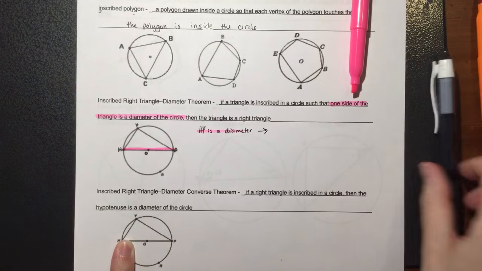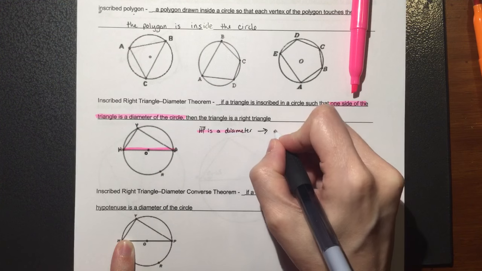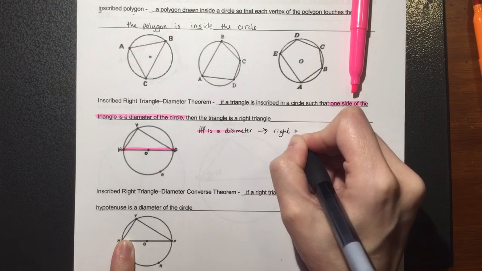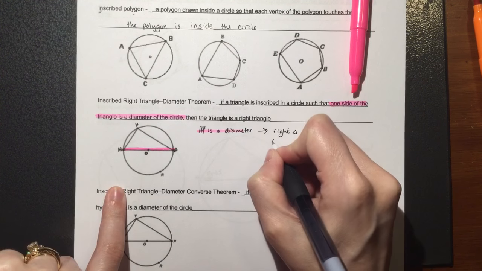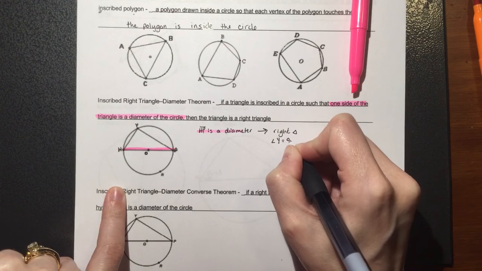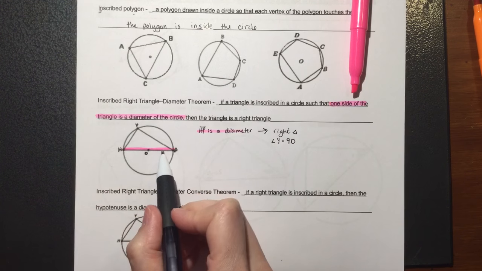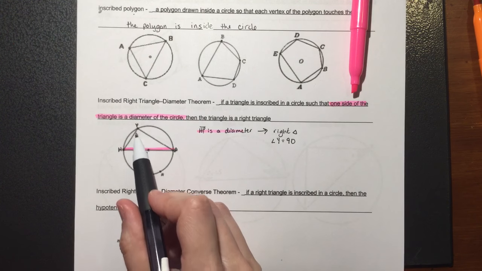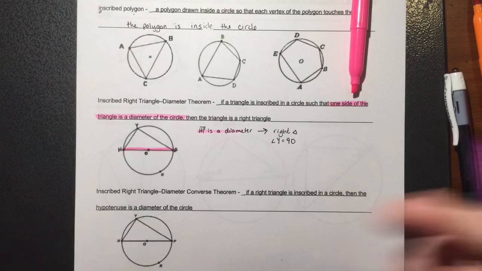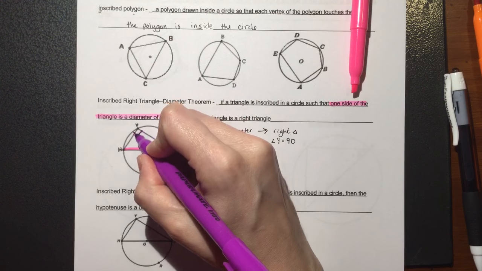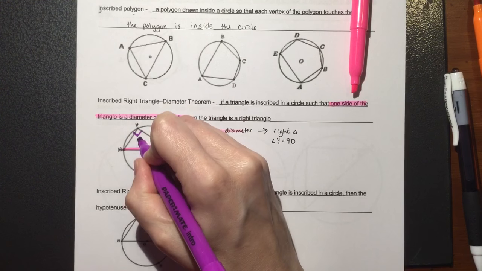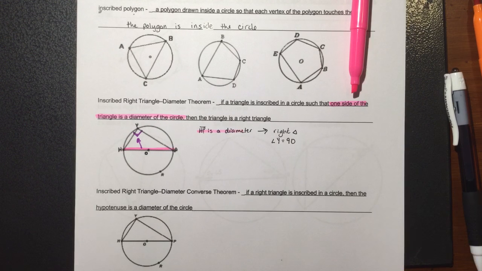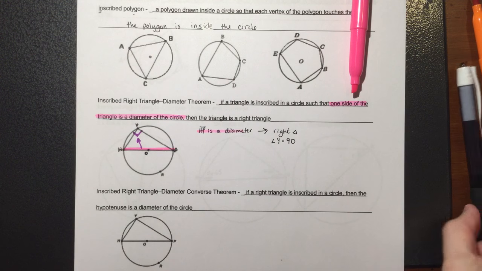then we can say we have a right triangle. Specifically, angle Y will equal 90 degrees. So the angle that is opposite your diameter is going to be your 90-degree angle. So this angle right here, angle Y, that's going to be your 90-degree angle.